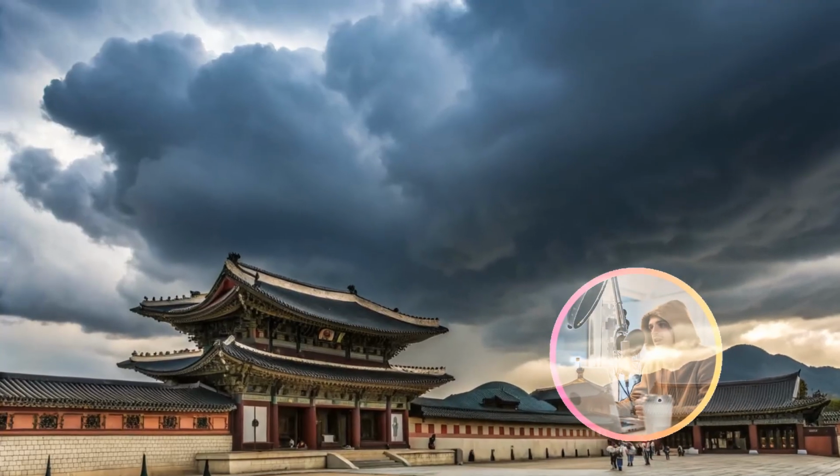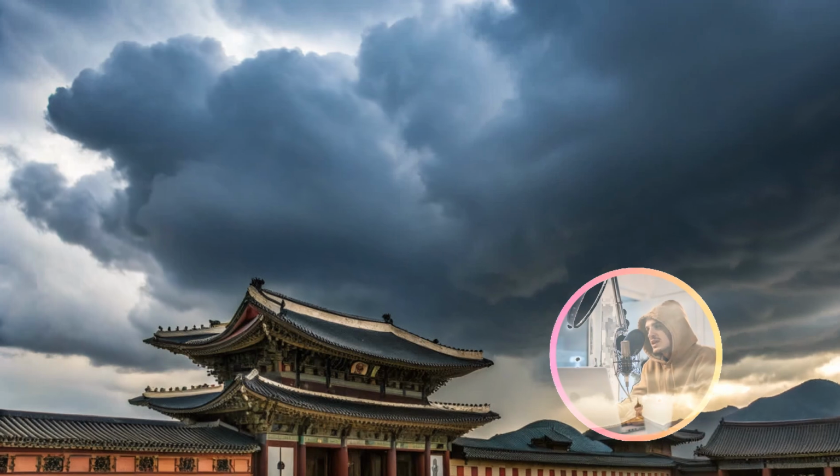Finally, let's delve into the vulnerability of China, the world's second-largest economy.